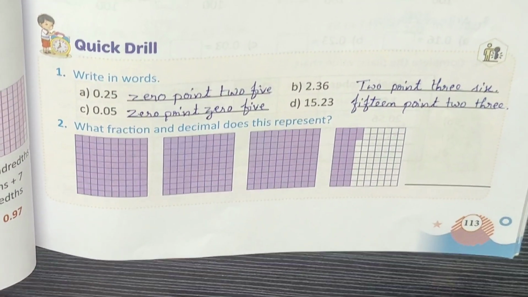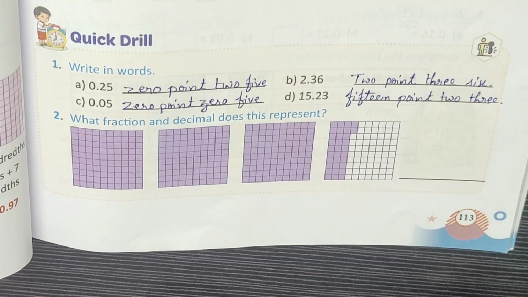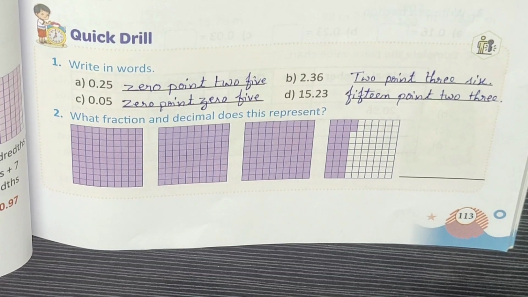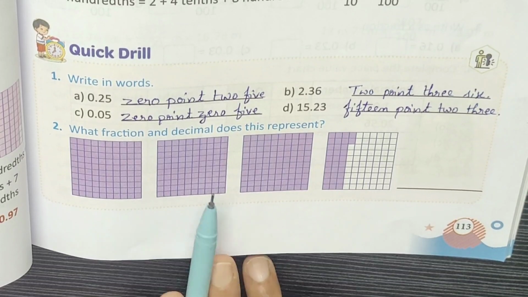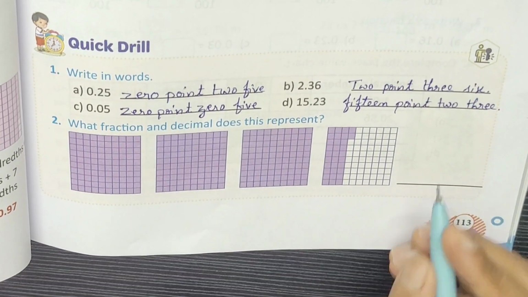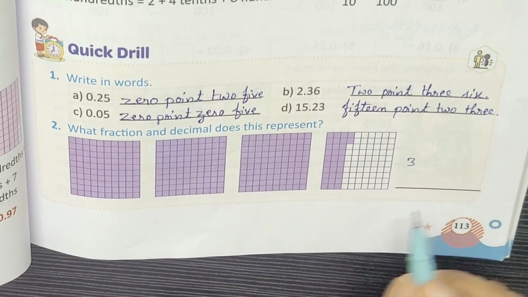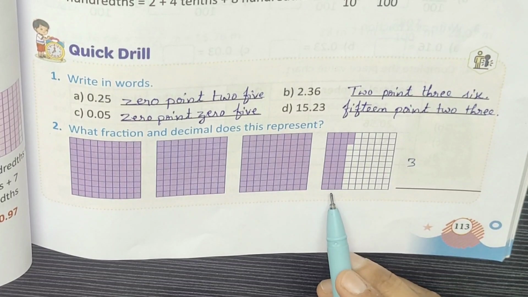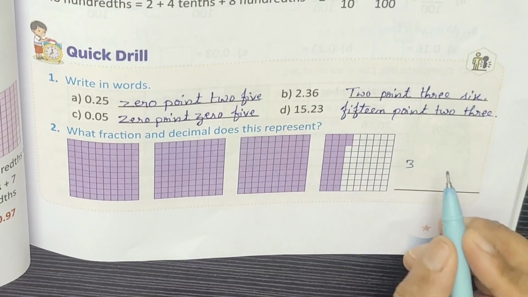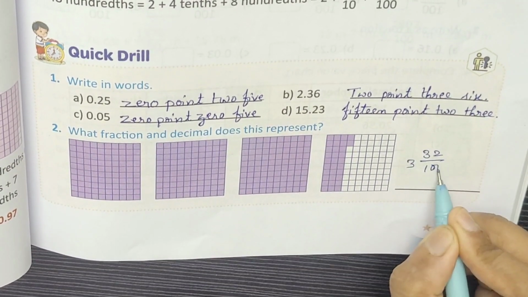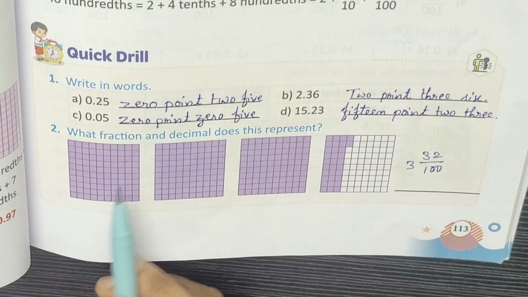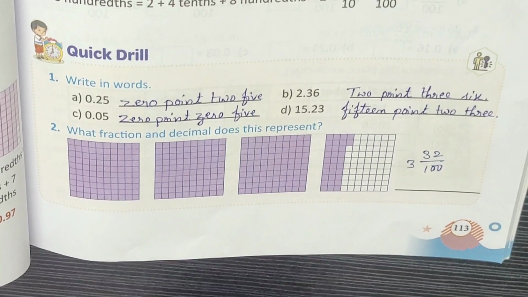Next, what fraction and decimal does this represent? What's the fraction here? 1, 2, 3, 3 whole, and 10, 10, 10, 30, 1, 2, 32. 32 by 100. This is 1 whole, which is equal to 100.